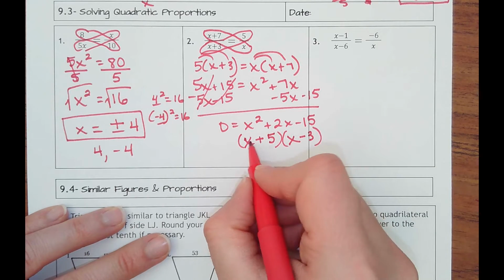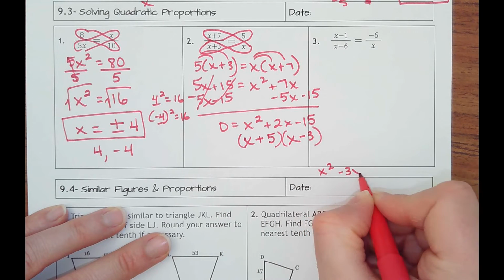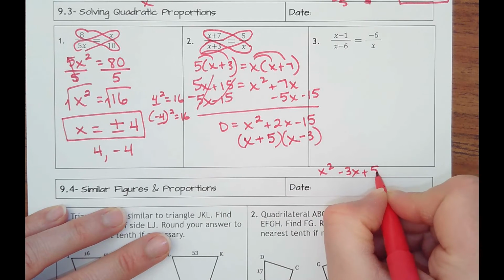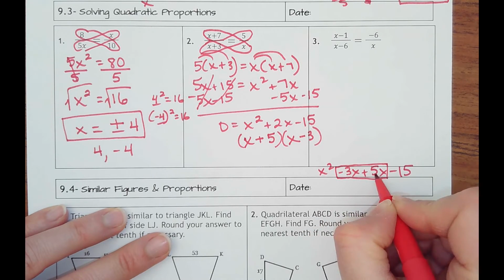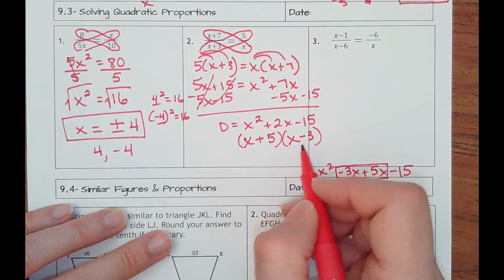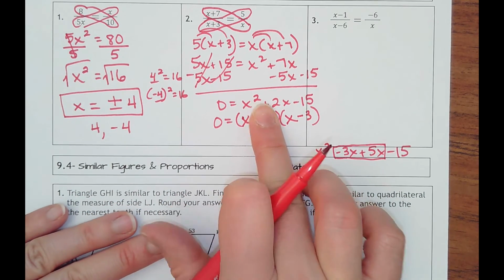So if I FOIL that real quick, I'd have x times x is x squared. Outers gets negative 3x. Inners gets positive 5x, and 5 times negative 3 makes negative 15. And see how these combine here? 5 minus 3 makes the 2. So those are my answers. Those are multiplication pieces that are set equal to 0.